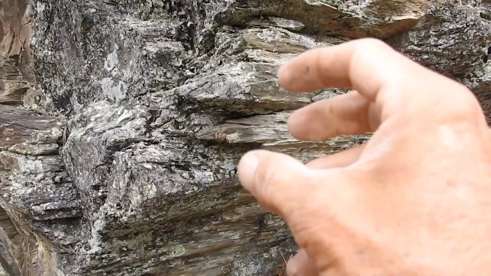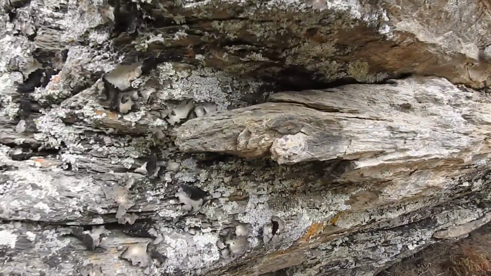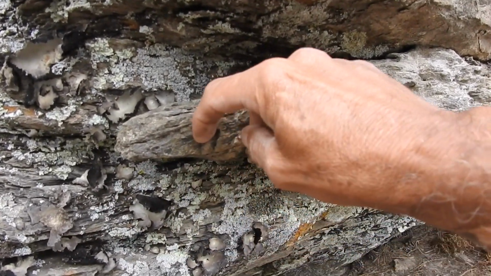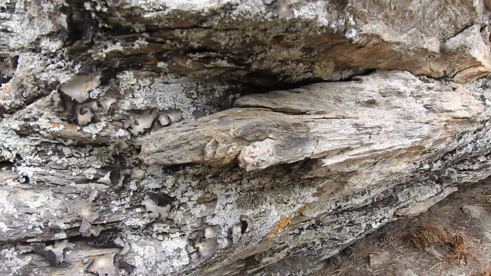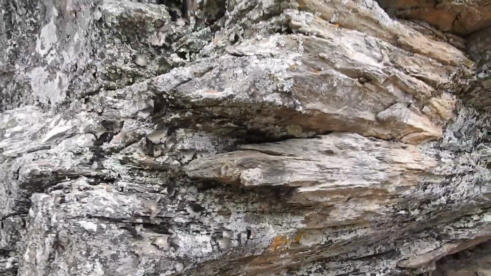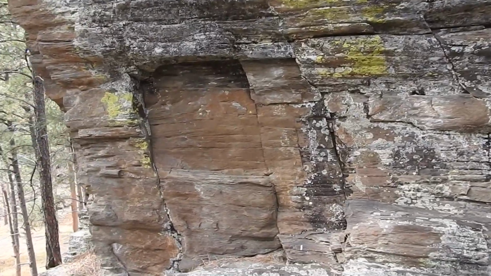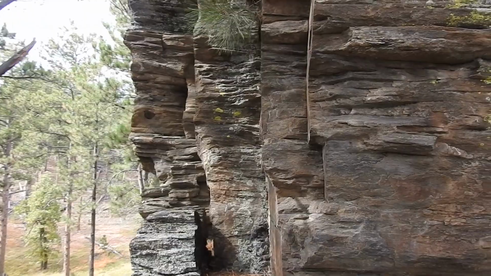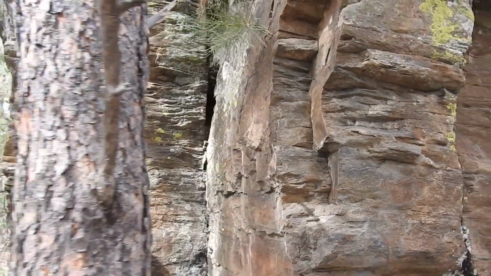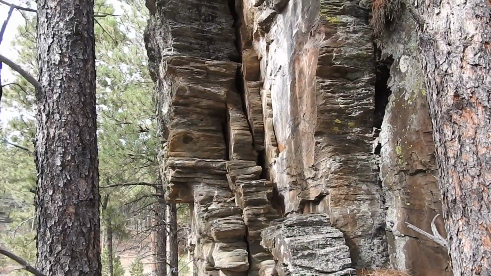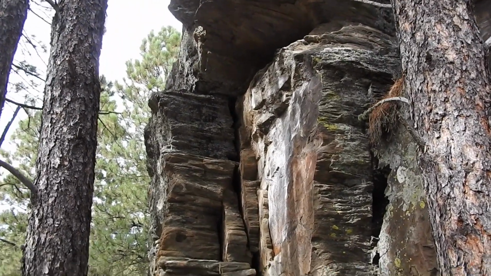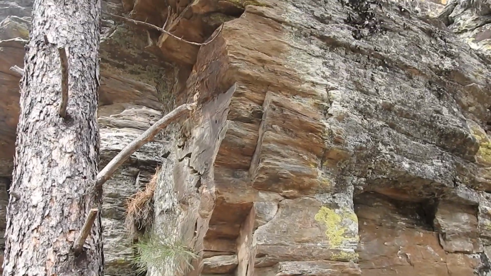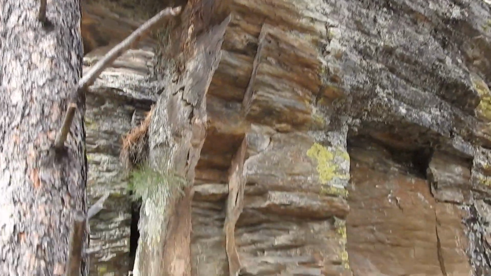This little section right here broke off. This was snapped off. It wasn't broke off naturally. It doesn't even look petrified. It really doesn't. Look at this. That is so massive.